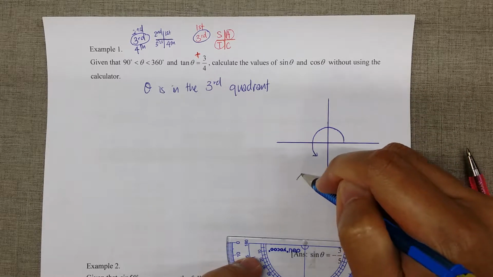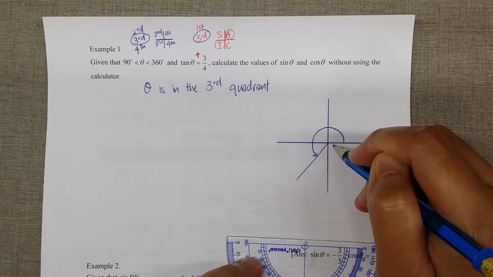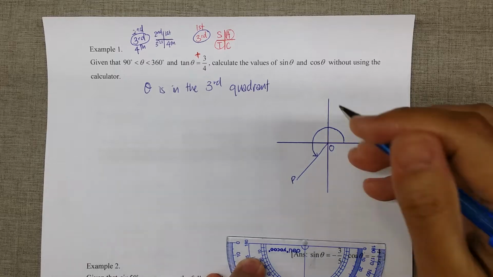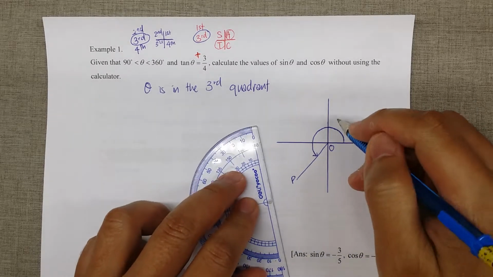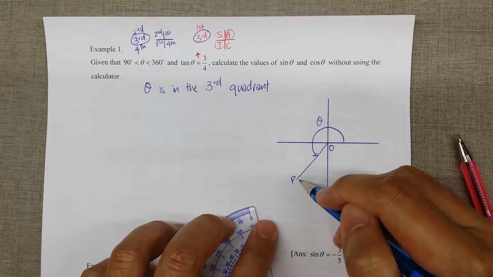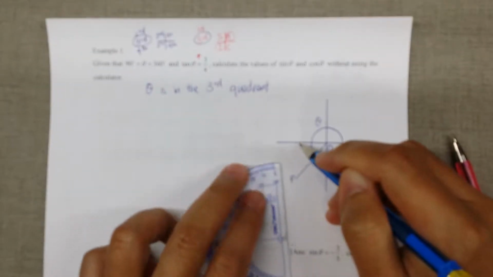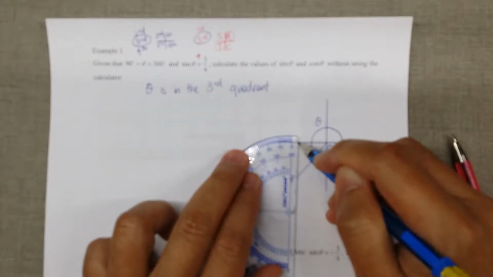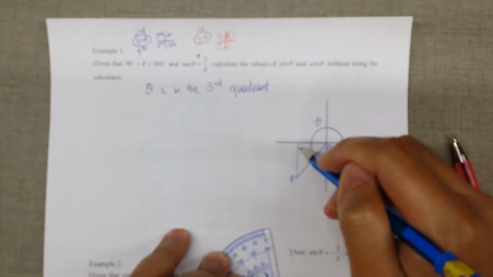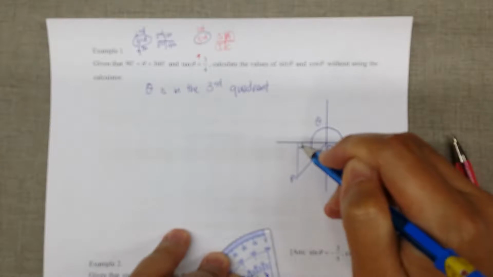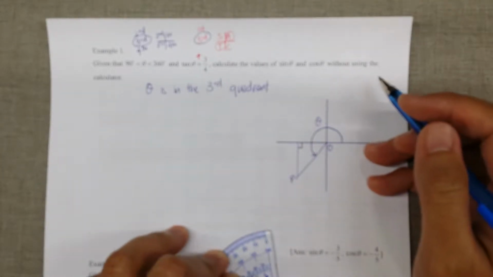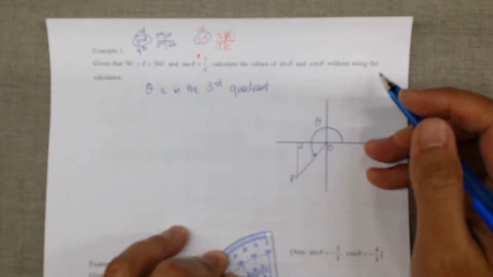Then recall that you draw a line OP. Okay, remember OP. So with that, this is theta. This huge angle is theta. And from the point P, you draw a perpendicular line down all the way until it hits the x-axis. There you go, you get a right angle triangle. So based on this right angle triangle, I can solve my question.